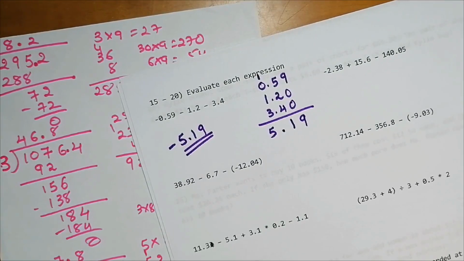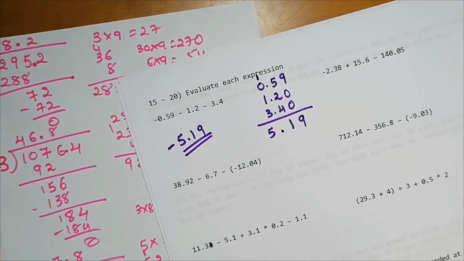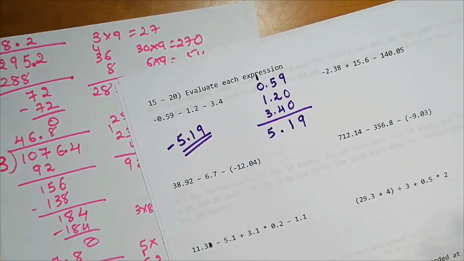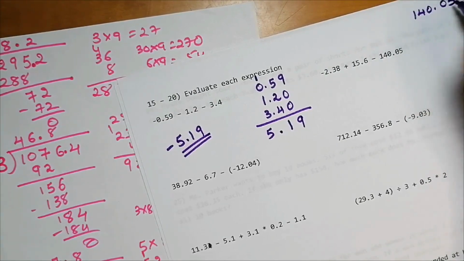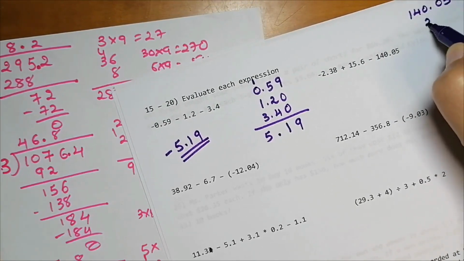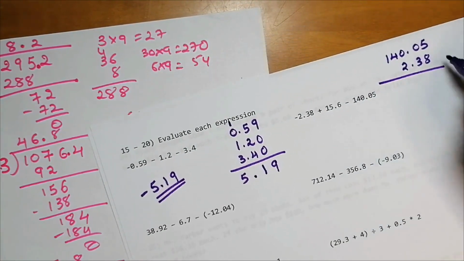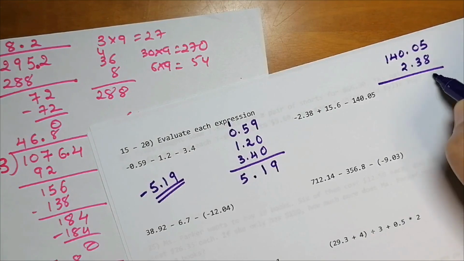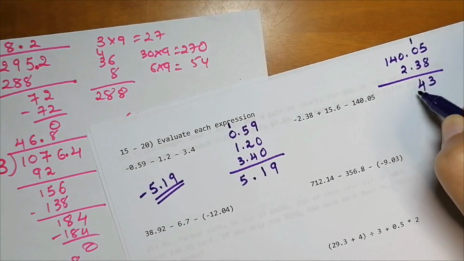Okay. Next, what we have is 2 negative numbers and 1 positive number. So let's add both the negative numbers first. Okay. So this is 140.05 and this is 2.38. Yes, 5 plus 8 is 13. So 3 here, 1 here, 4.